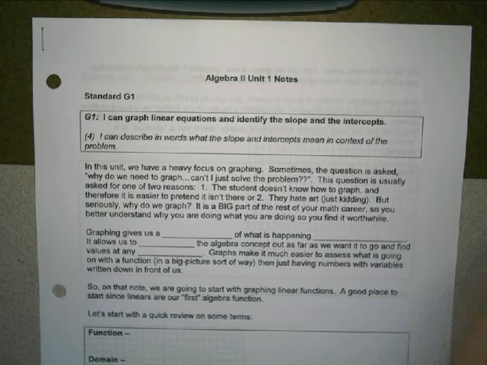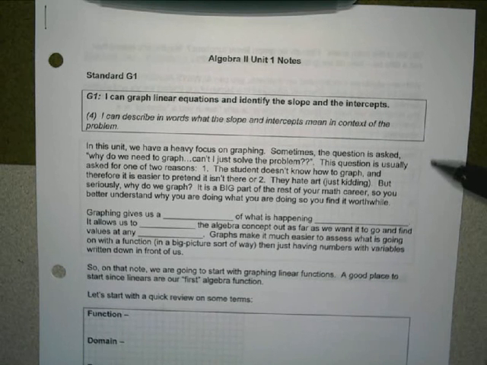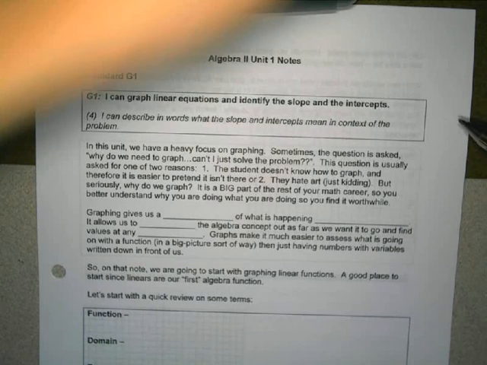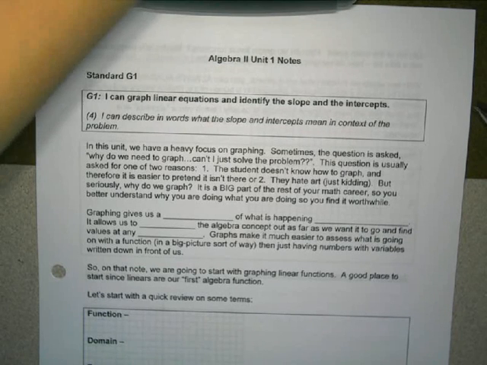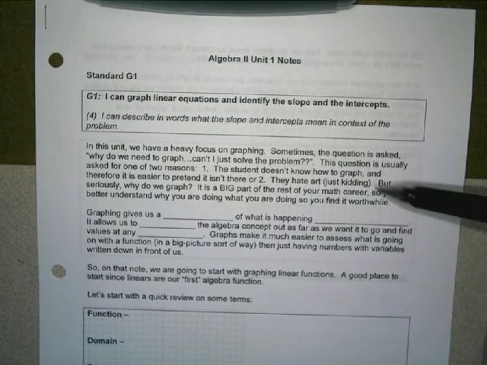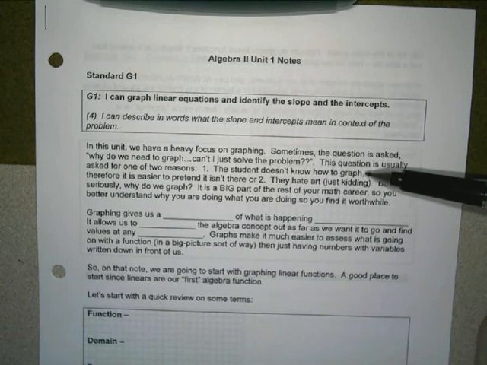Alright, so in this unit we have a heavy focus on graphing. Sometimes the question is asked, why do we need to graph? Can't I just solve the problem? This question is usually asked for one of two reasons. Number one, the student doesn't know how to graph, and therefore it's easier to pretend it isn't there, which is understandable. Or two, they hate art, which I was obviously just kidding about that.